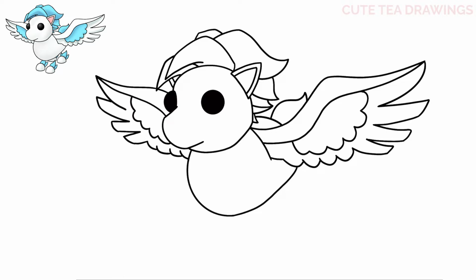And that's it for the body and the wings. Let's add the feet next. Let's start under the body and we're going to draw a curve up and back down. And then a curve at the bottom to close it off.